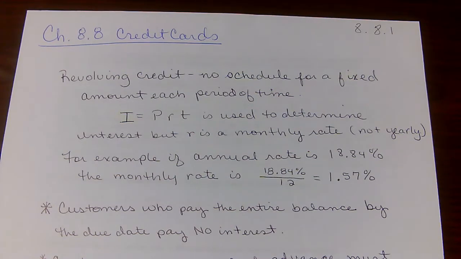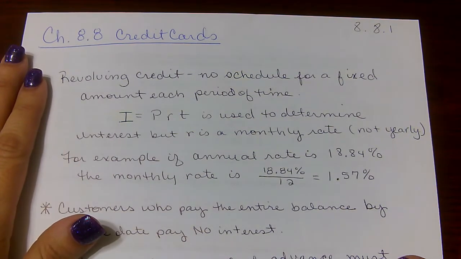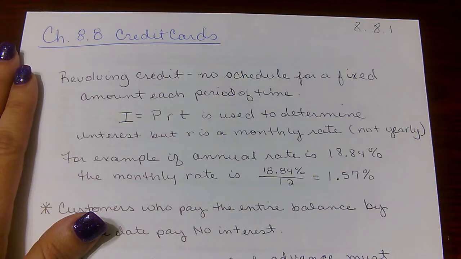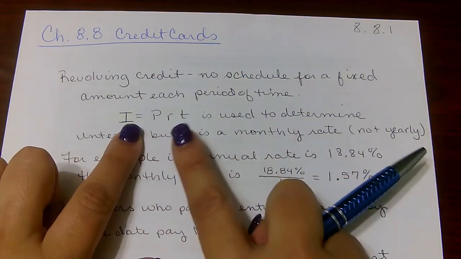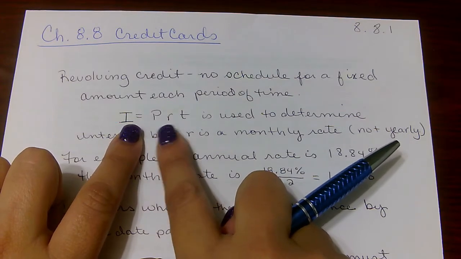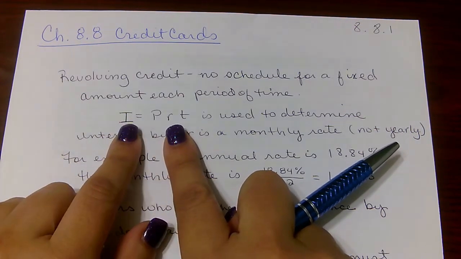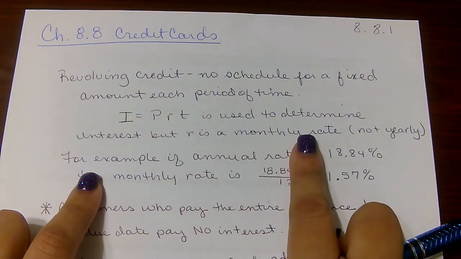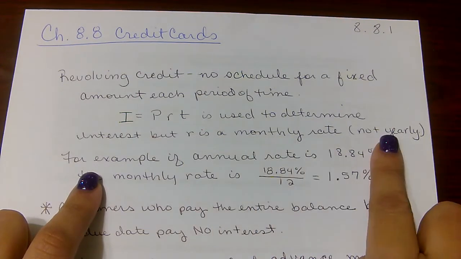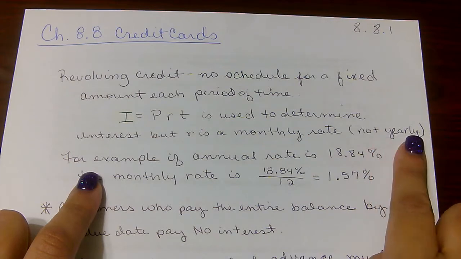In this video, we'll be covering Chapter 8, Section 8 on credit cards. Credit cards are known as revolving credit, where there's no schedule for a fixed amount each period of time. We will be using the simple interest rate that we learned in Section 8.3, except this interest rate will be a monthly rate. We do not use years in this case.